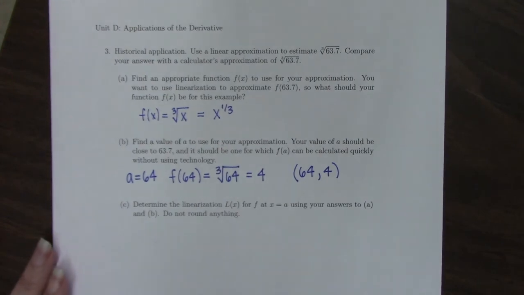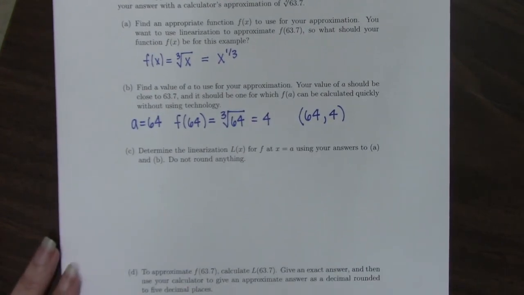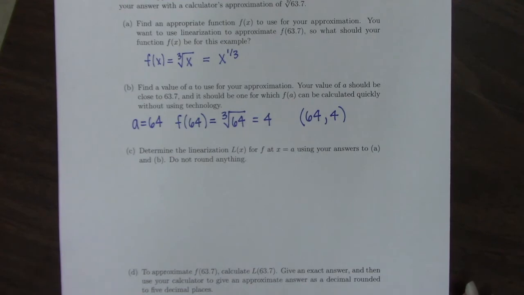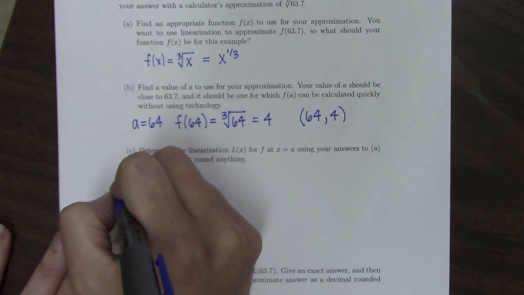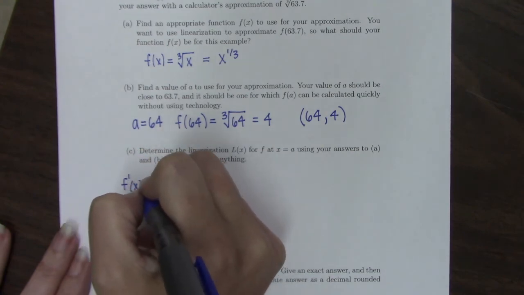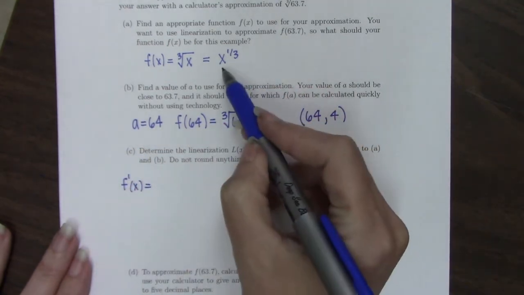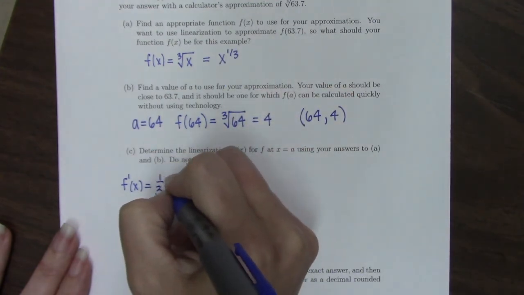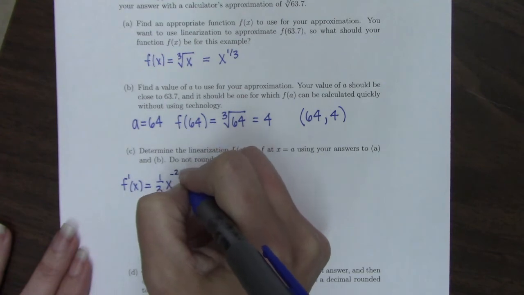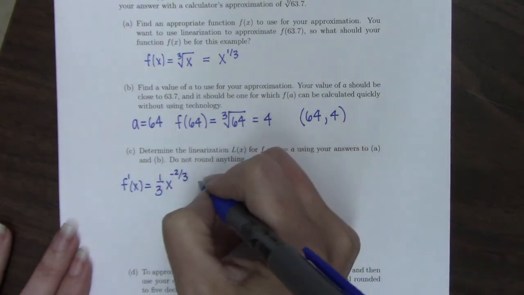Now we need to determine the linearization. So for the linearization, I have my f of a, but I also need to get f prime of a. So let's take the derivative. And this is where this form is a little bit easier for the derivative. So f prime of x is 1/3 x to the negative 2/3.